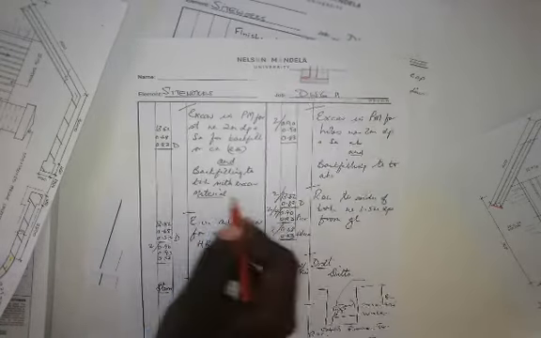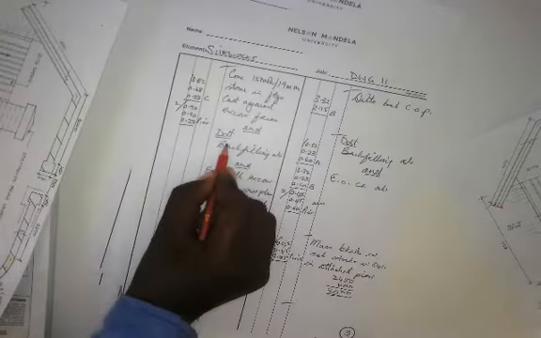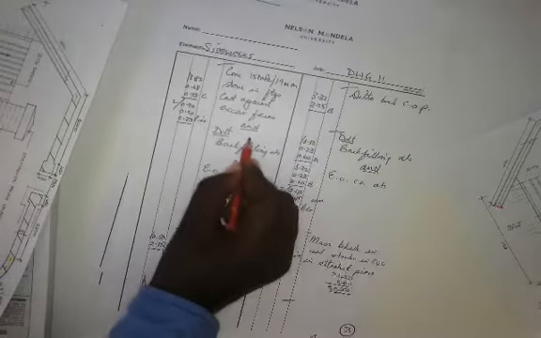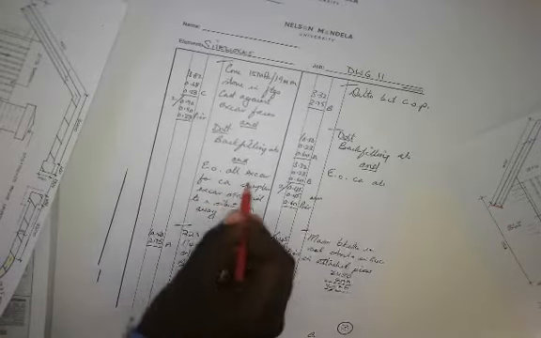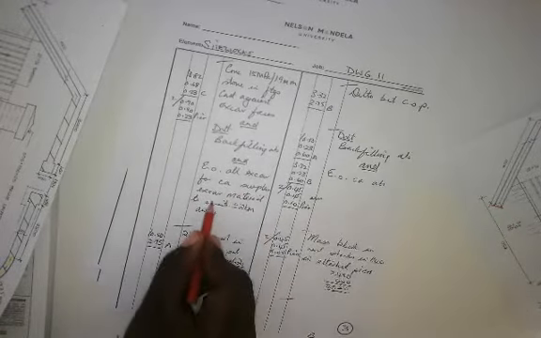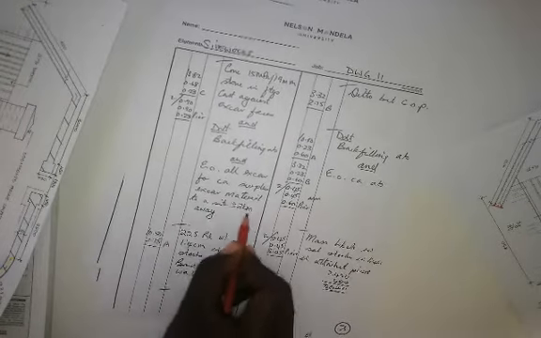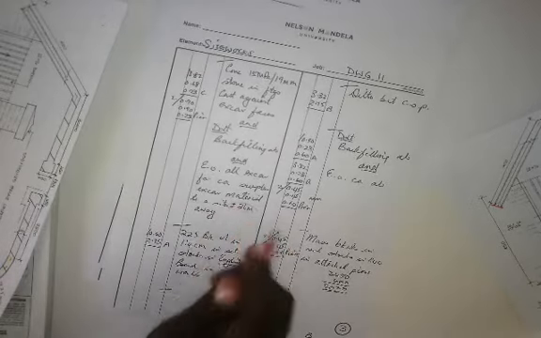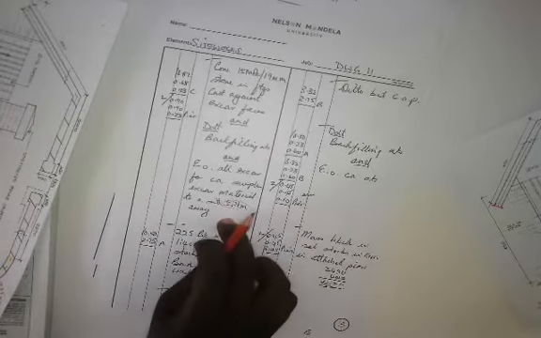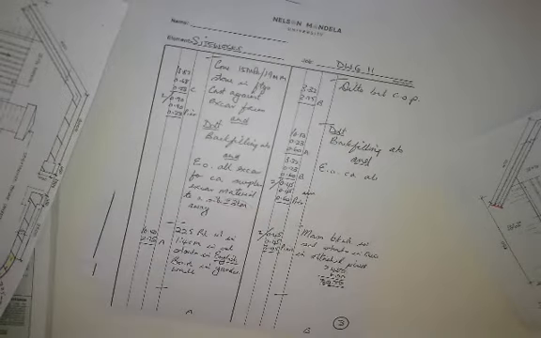Okay? And now deduct backfilling. So this is where we are coming back. Okay. Now we are saying, let's take this soil. Let's deduct that backfilling.